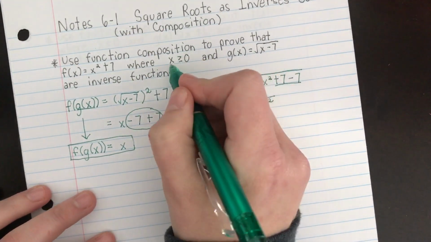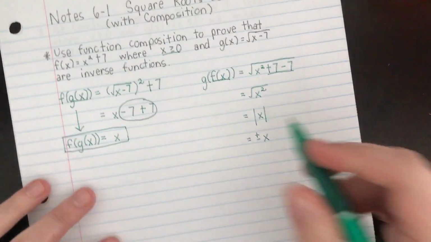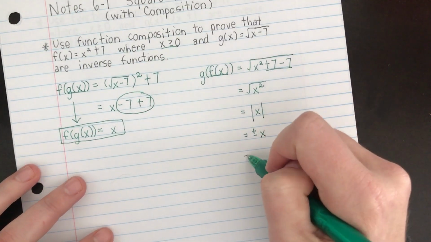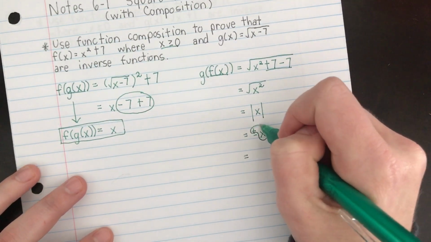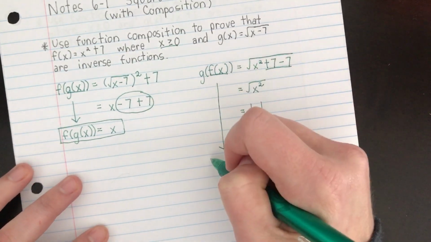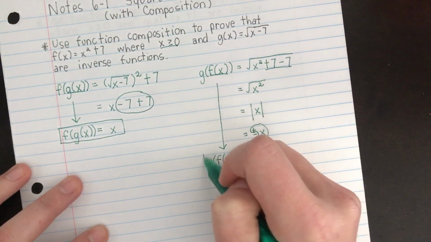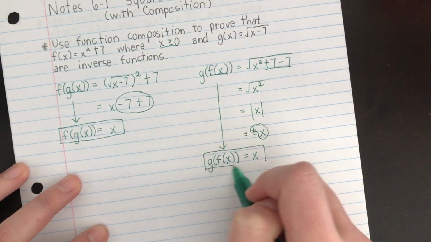But remember that this says x is greater than or equal to 0. So we're not going to choose the negative version. We're only keeping the positive version. So that means g of f of x equals x as well.